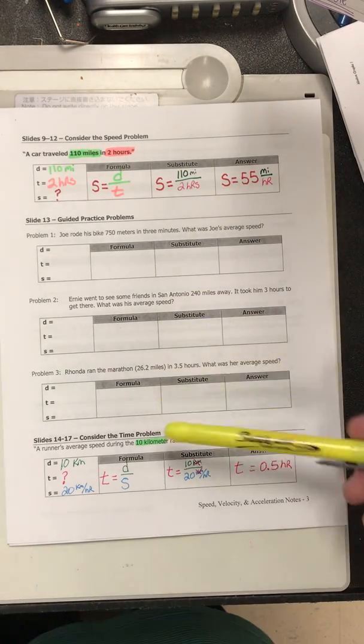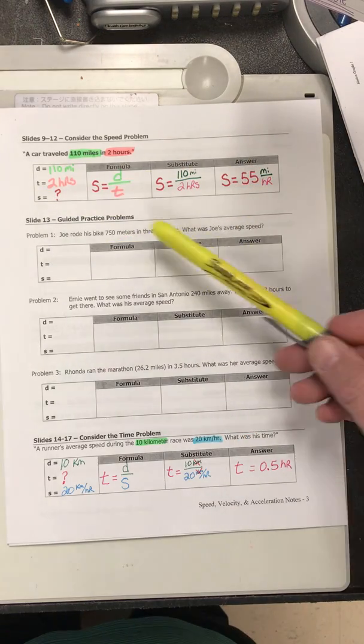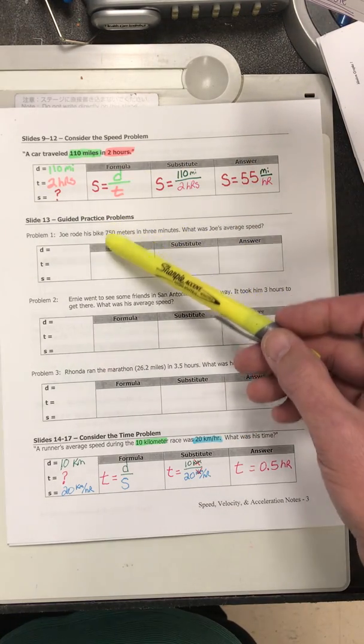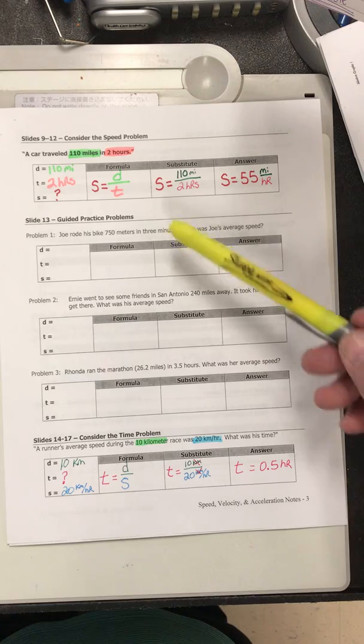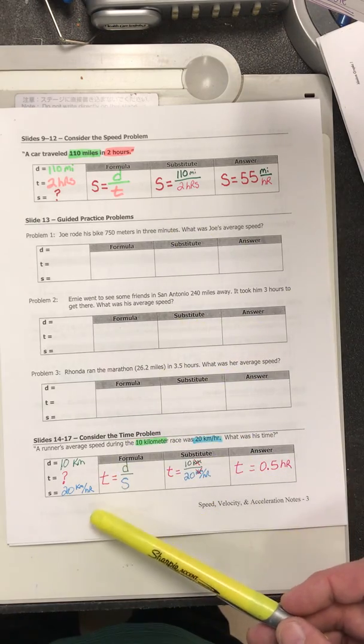Solve these 3 questions the exact same way as those, utilizing distance and your time.